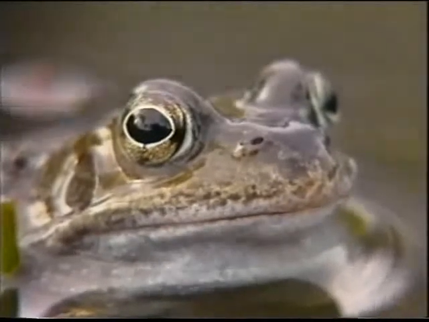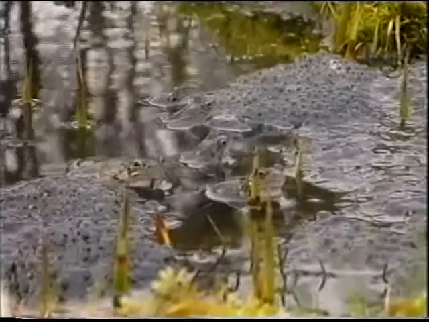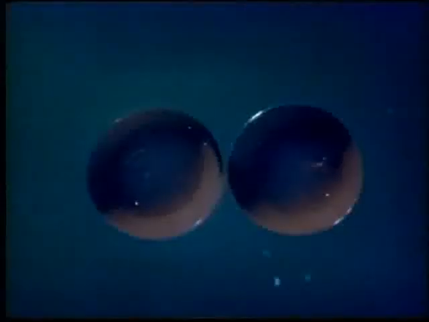It's spring, and here's the next stage. Frog spawn. These are the cells of a frog, multiplying by dividing.